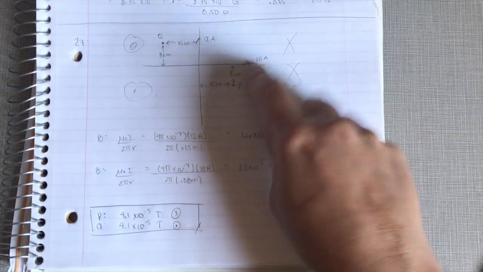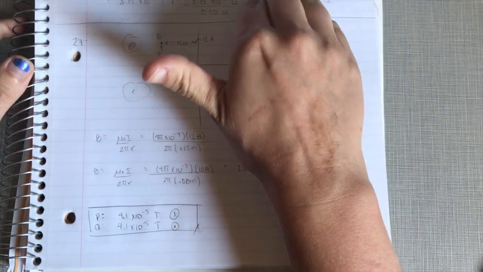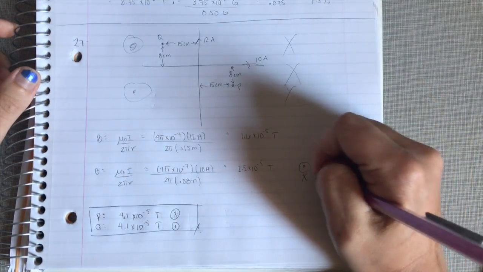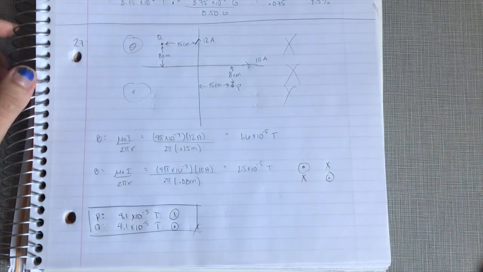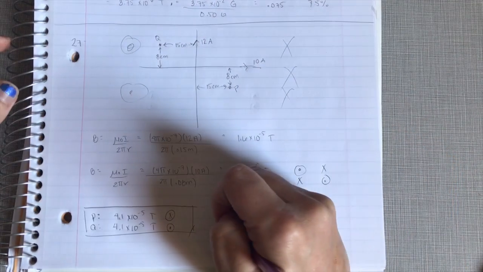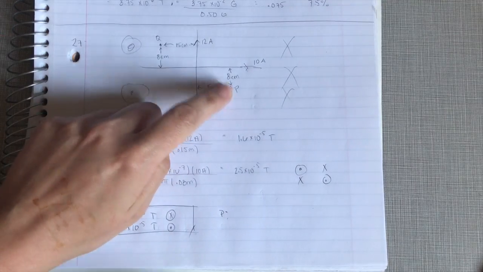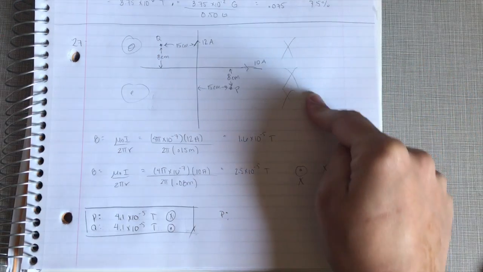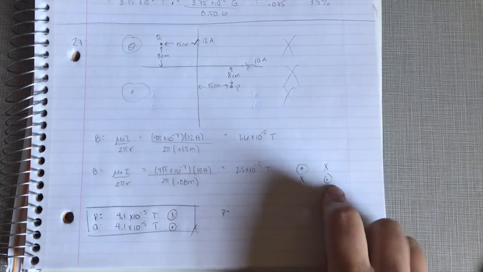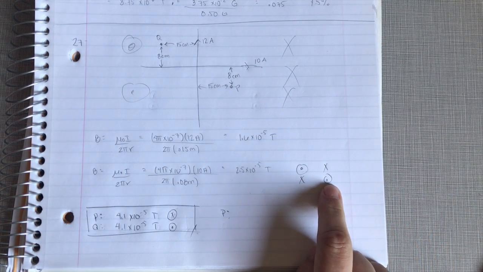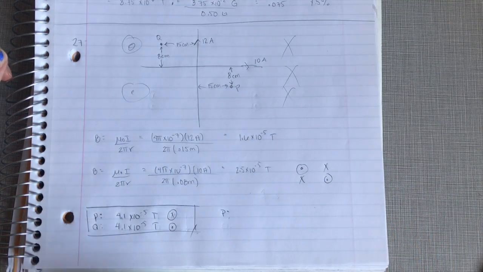Alright, so if my current is flowing the other direction in that wire, these directions are going to switch. So now they're going to subtract instead. So at point P, my 12 amps are going into the page, and my 10 amps are coming out of the page.